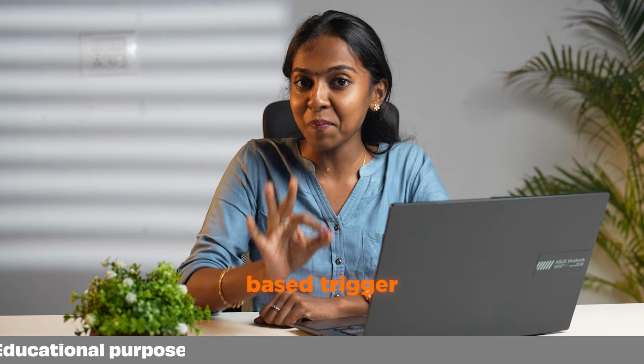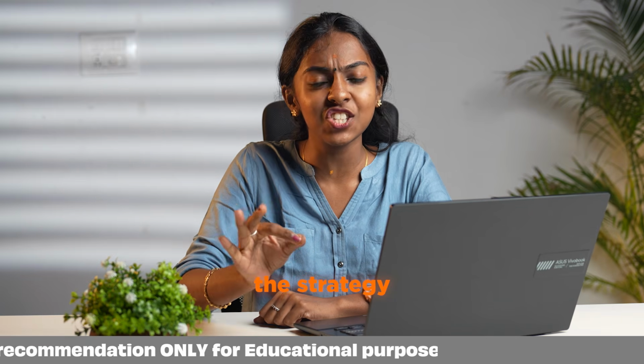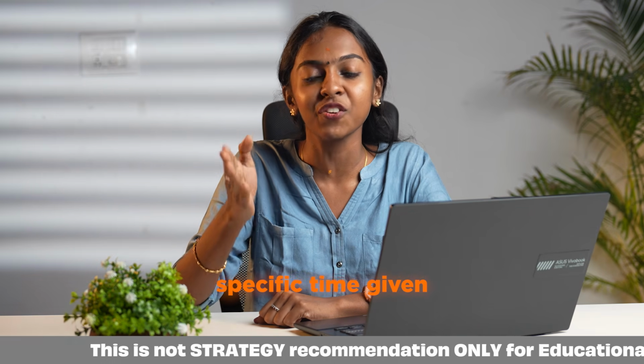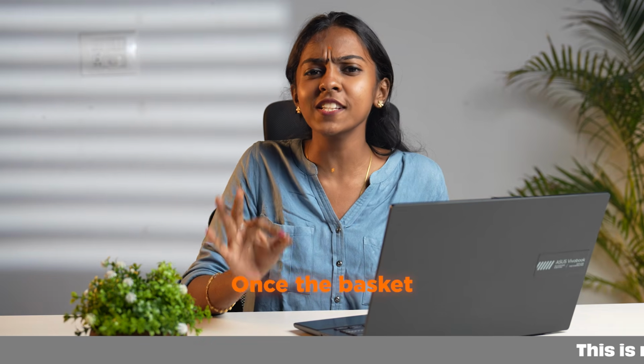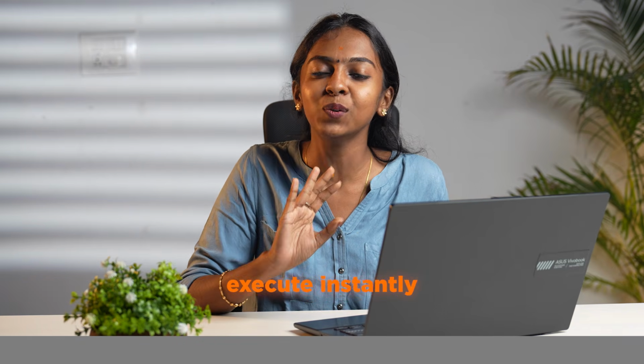This is a time-based trigger, which means that the strategy gets executed based on the specific time given, not the price level. Now here is the best part. Once the basket is created, it can execute instantly.